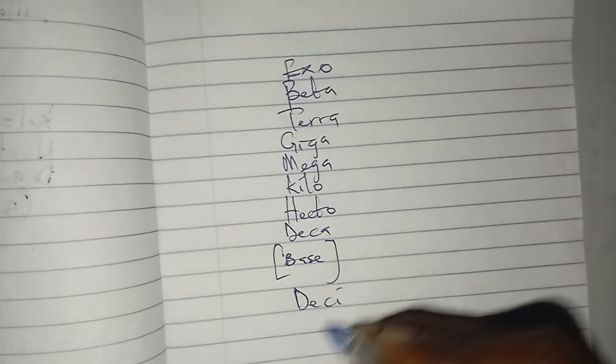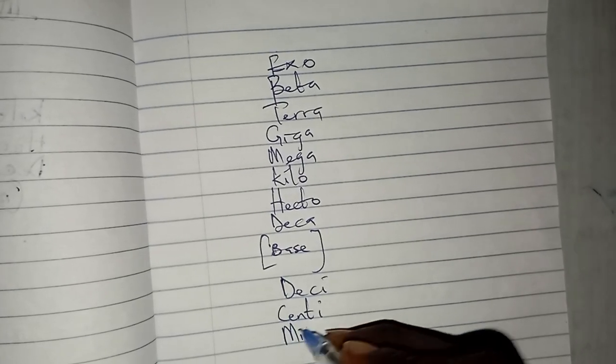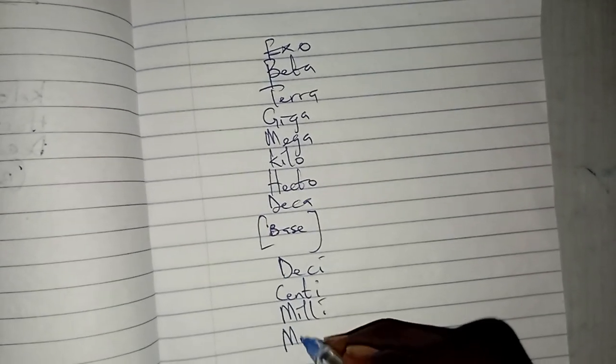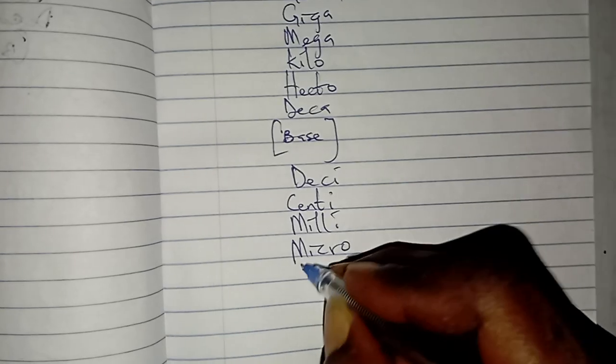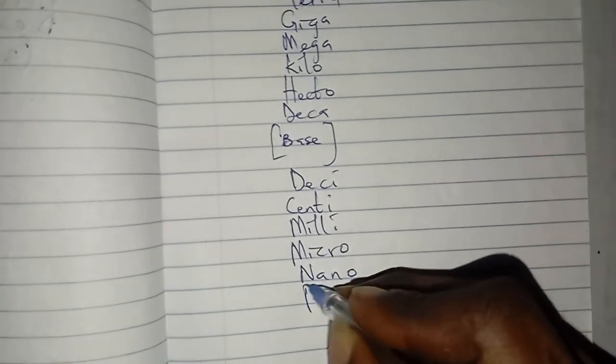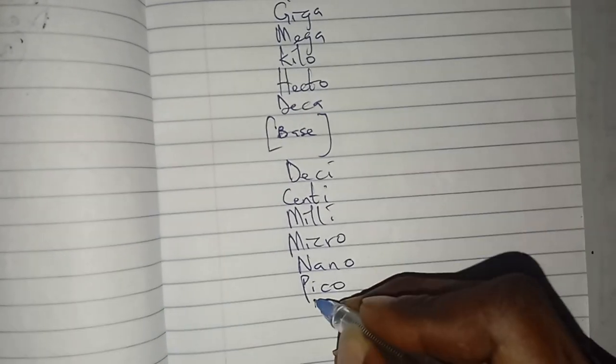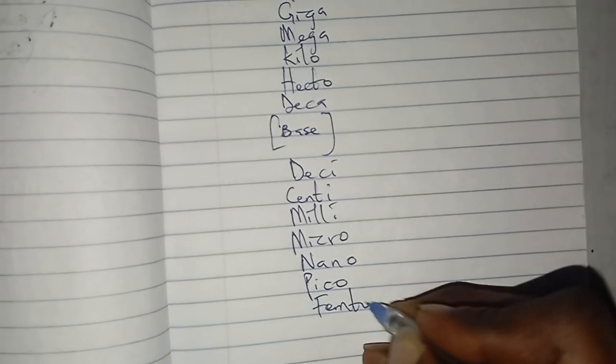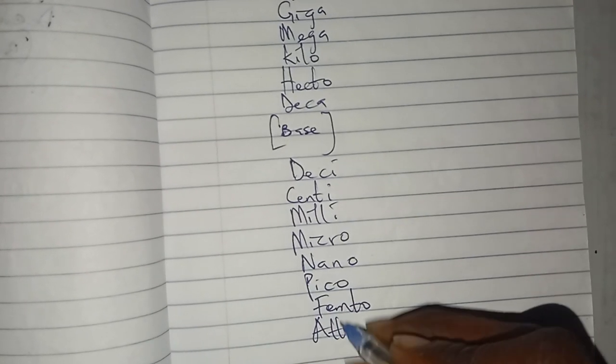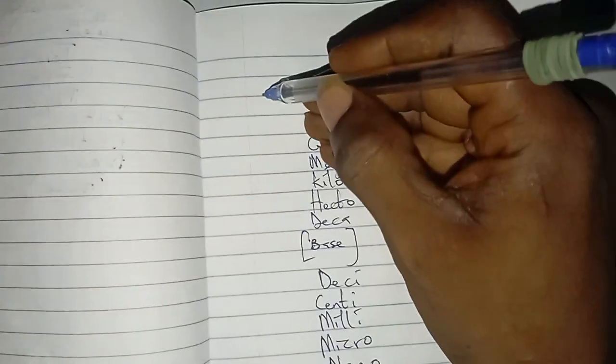decim, centim, milli, micro, nano, pico, femto, atto. So these are the conversion table ones.